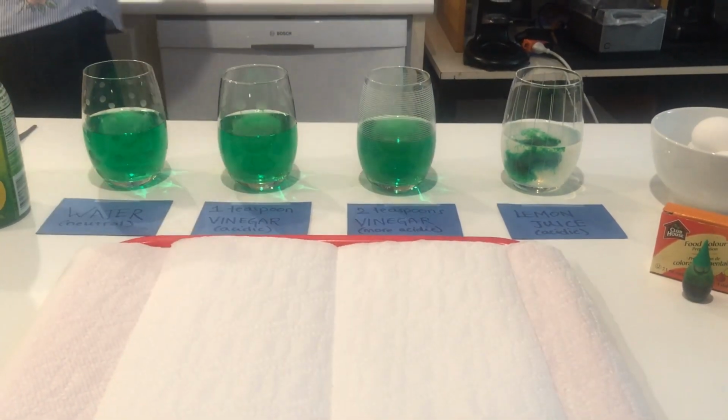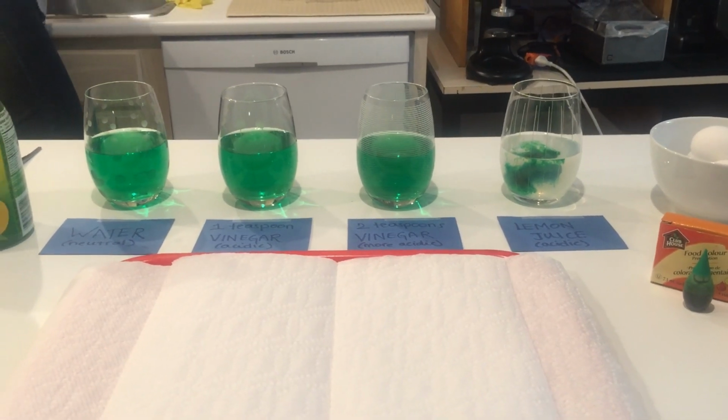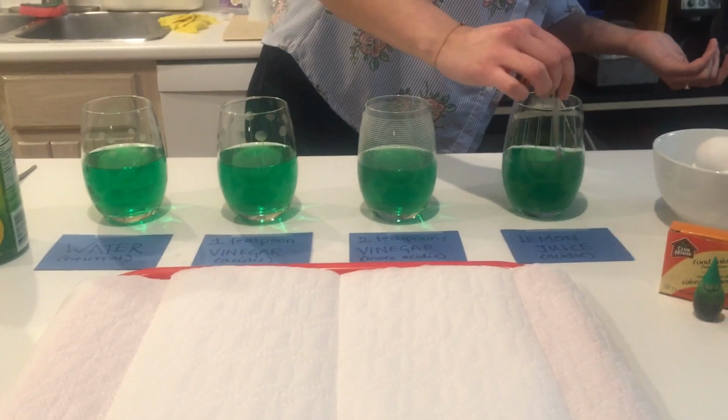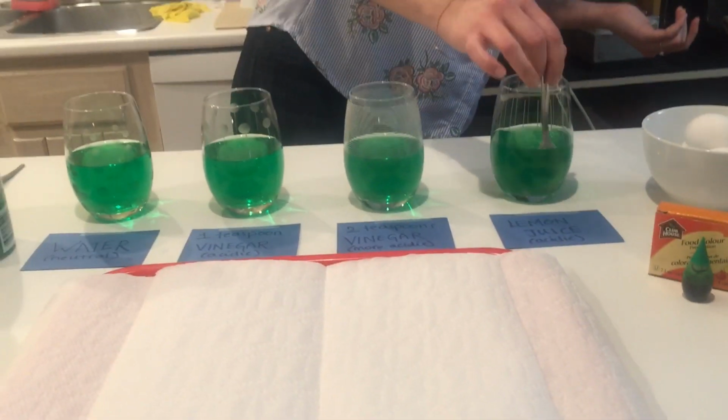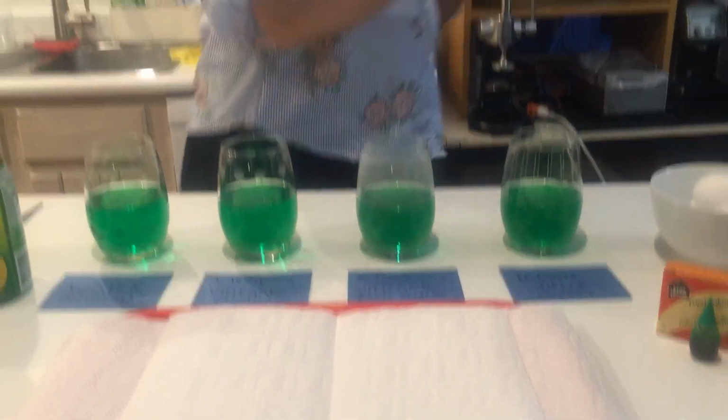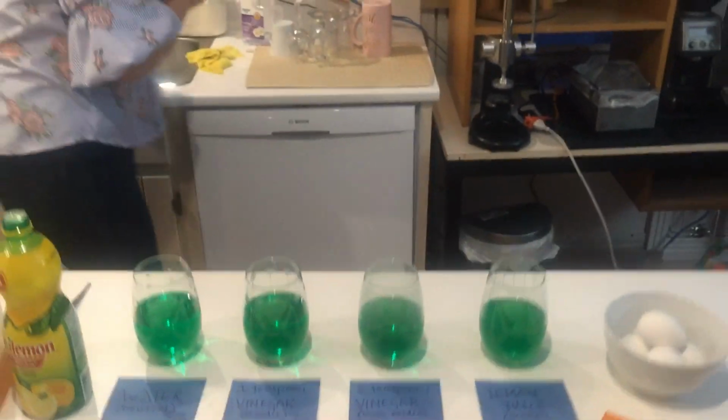Does the color look any different between the liquid environments? So far, I would say no, right? It's a little bit more foggy in the lemon juice glass, but that's just because of the lemon juice.